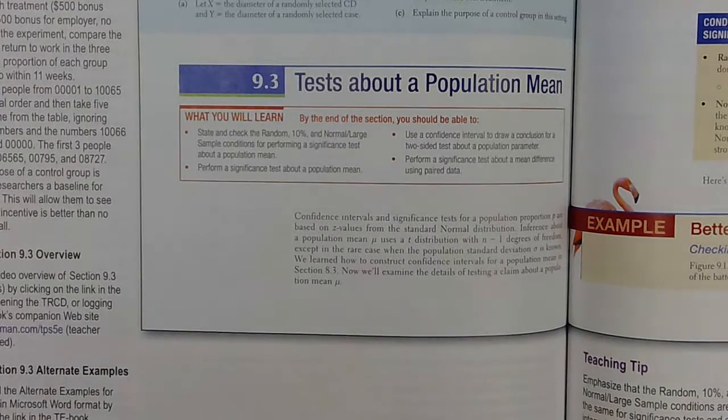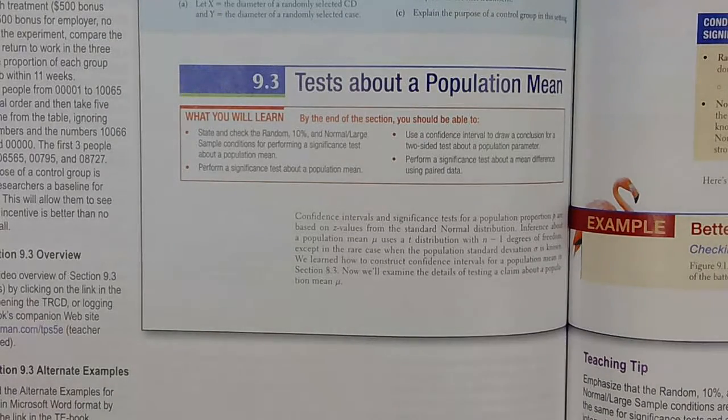Okay, we're going to start with section 9.3 today. We'll address the last part of section 9.2 when I get back, okay?